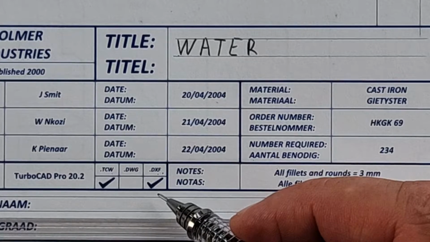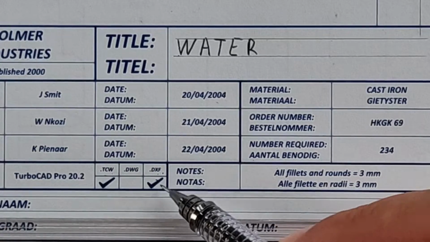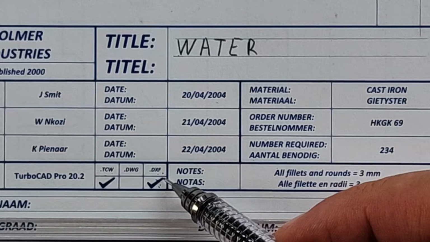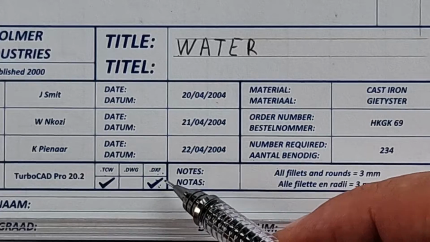In what formats were the drawings saved? Is it TCW, DXF? There's the ticks. What is it called? Drawing exchange format. DXF is drawing exchange format. All right. State the type of material used to manufacture this part.